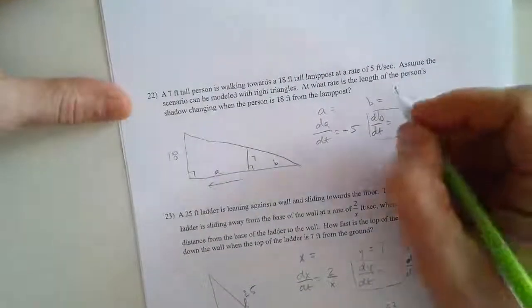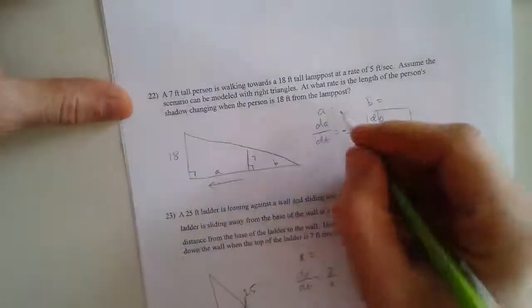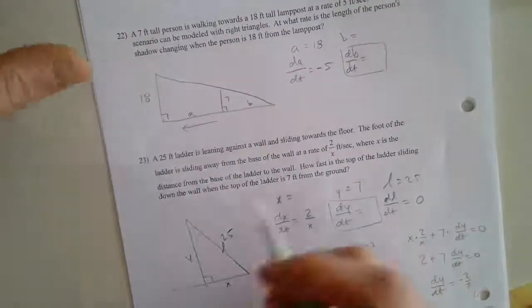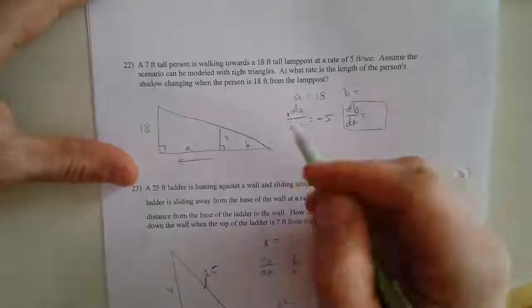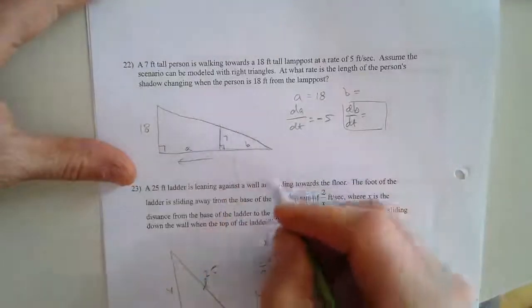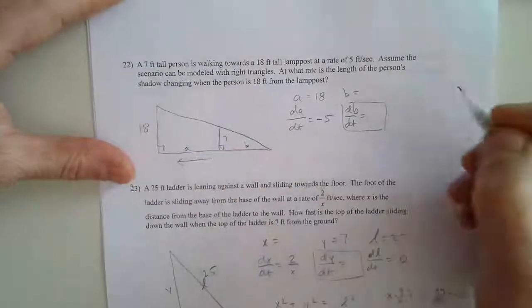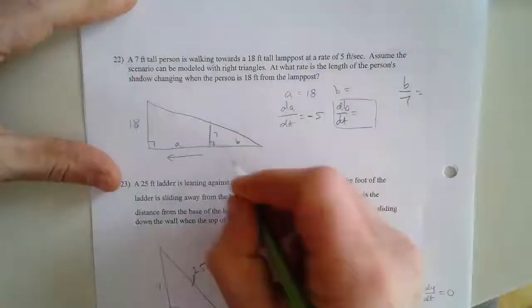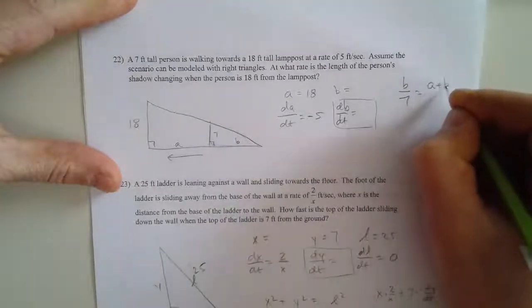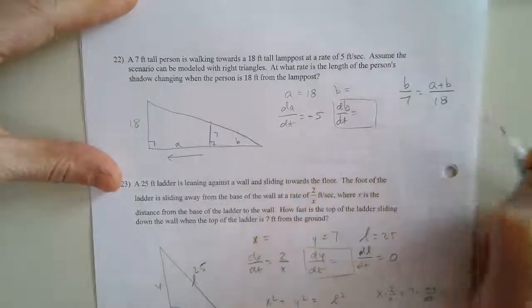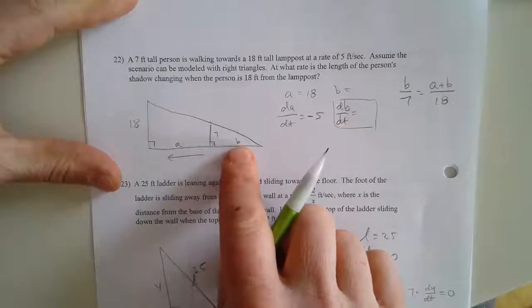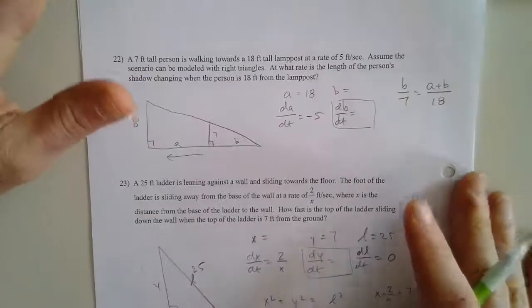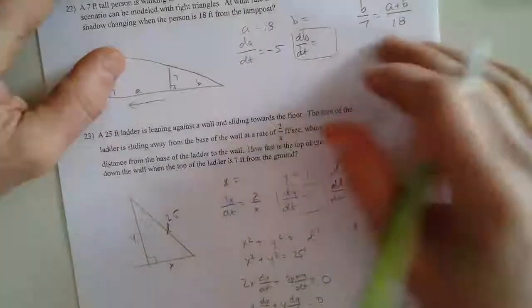Okay. When the person's 18 feet from the lamppost, that's 18 right there. This is another example using right triangles, right? Just like our cone example. If we look at this guy right here, and this triangle right here, they are similar triangles, right? B is to 7 as A plus B is to 18. Okay. You could also set it up as B is to A plus B as 7 is to 18. It doesn't really matter how you set up the proportion, but you will get something like this.